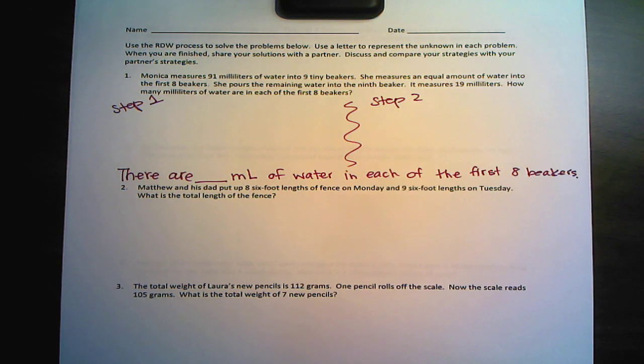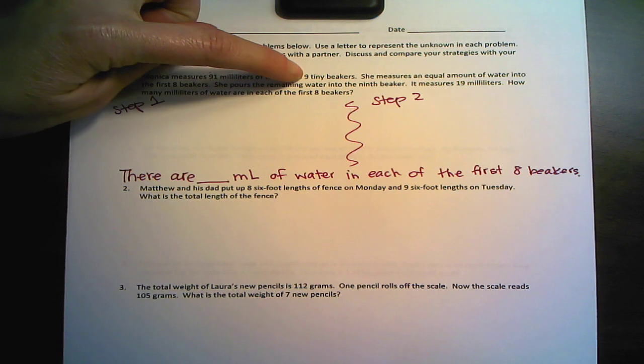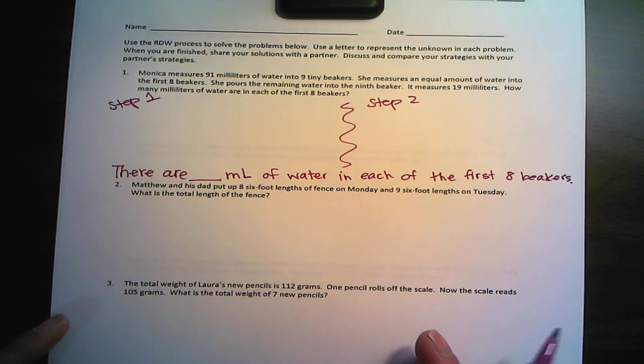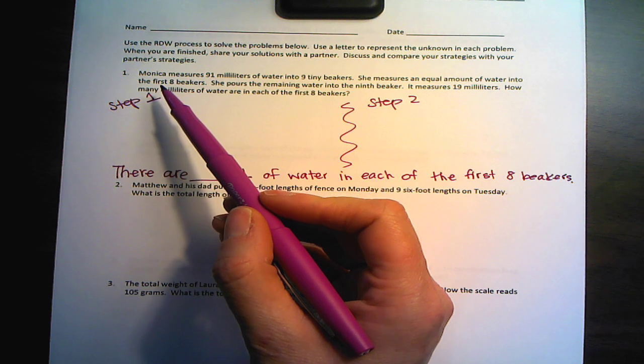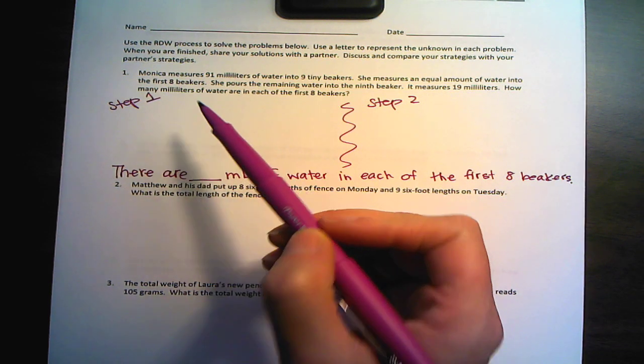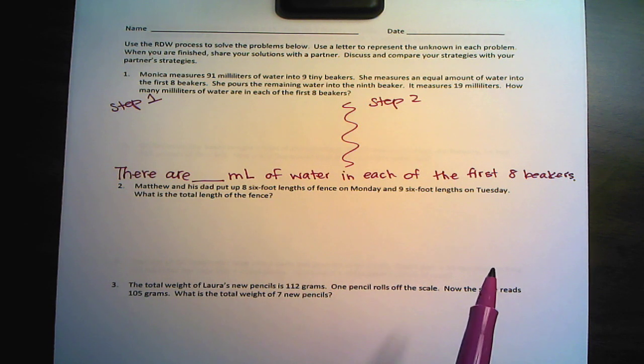What should we do first? So the things that we know is that she started with 91 milliliters. She has 9 beakers. However, we can't do 91 divided by 9 because she didn't put an equal amount in each one. So what I think we should do first is figure out how much she put in the 8 beakers. What was the total in 8 beakers, and then we can divide. Agreed? Okay, let's do that. If you have a different idea, if you would do something a different way, awesome. Write that on your paper, and then you can talk about it in Schoology.